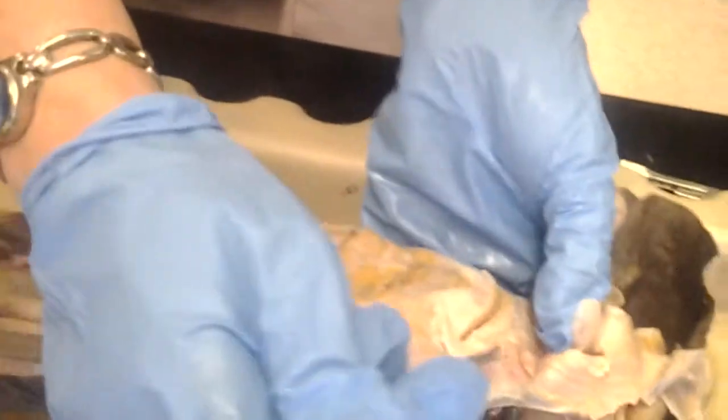That's the labial, right? How do you differentiate labial from Meckel's? The labial cartilages are here, right by the mouth. It goes like a little V shape here.